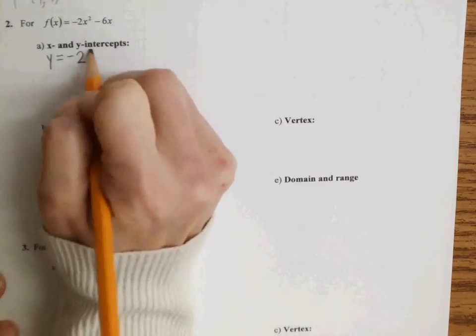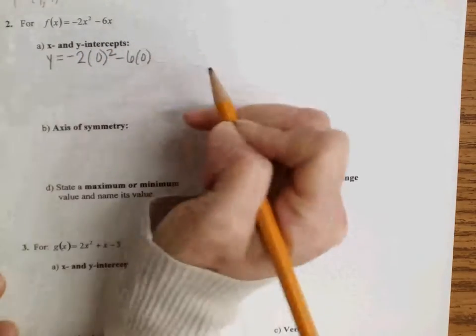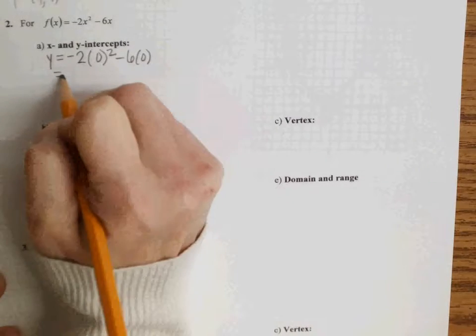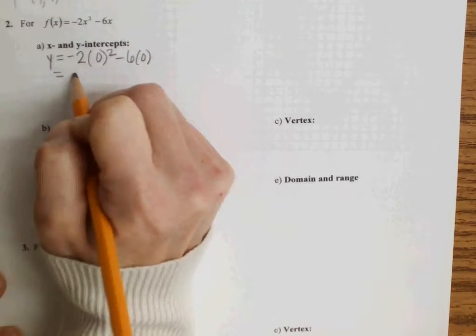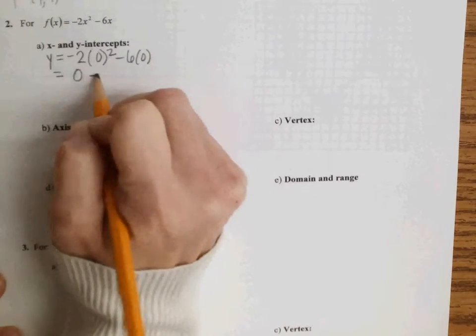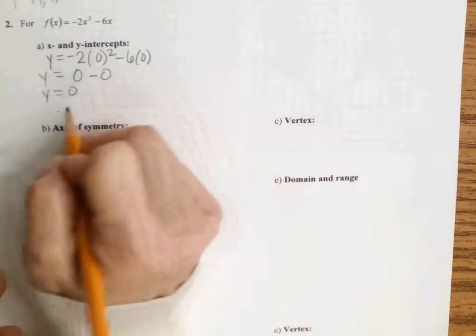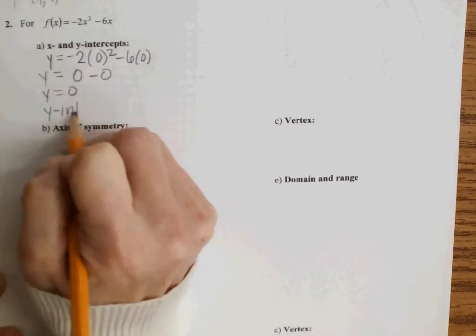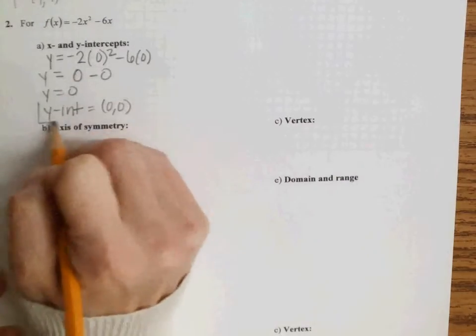So -2 times 0 squared minus 6 times 0. I simplify and get 0 minus 0, so y equals 0. I'm going to label that my y-intercept is (0, 0).